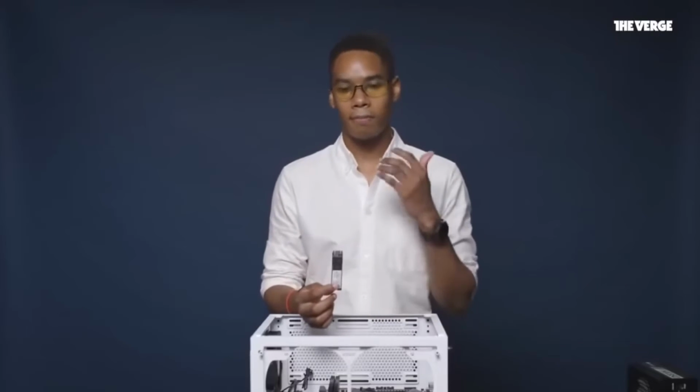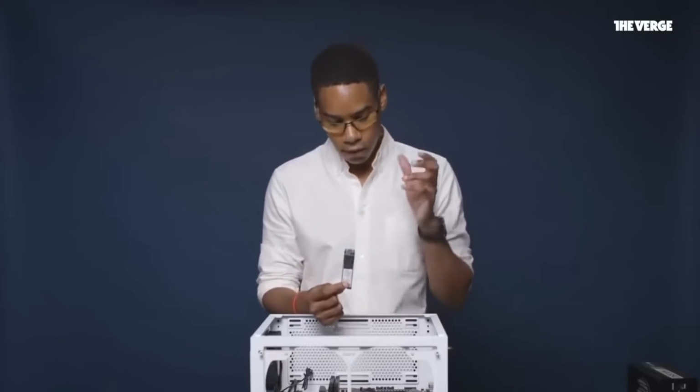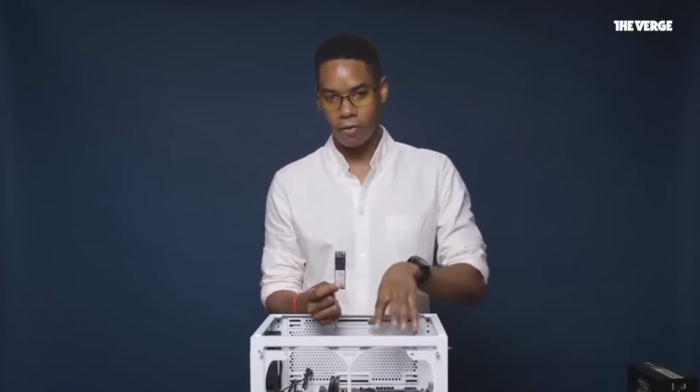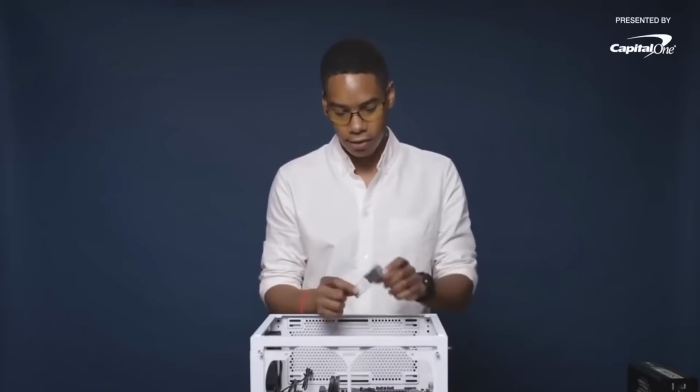Step 3, we're going to install the hard drive, or in this case, the NVMe SSD. I chose this format of solid state drive so that I could input it into the motherboard without having to worry about extra wires or putting it in a separate part of the case and just getting really messy.